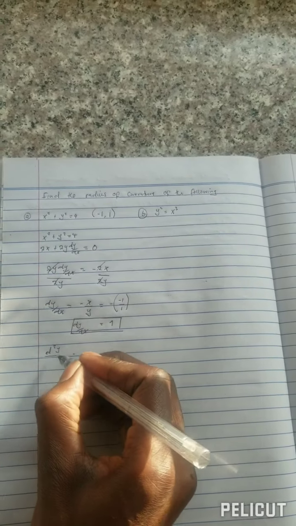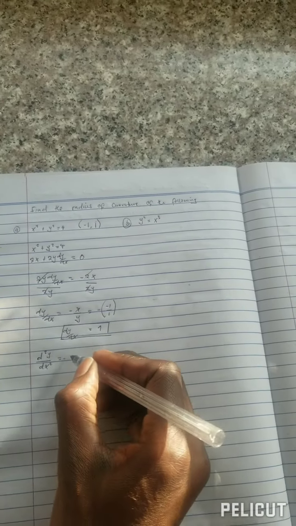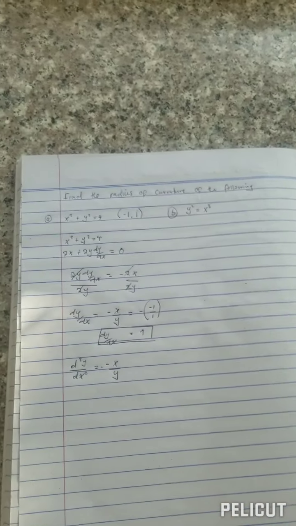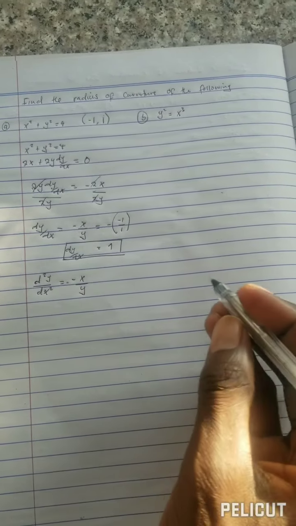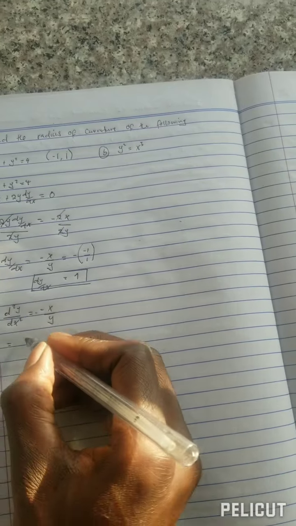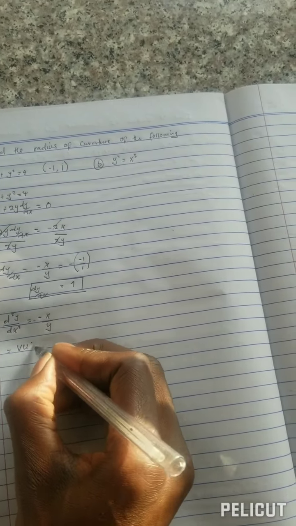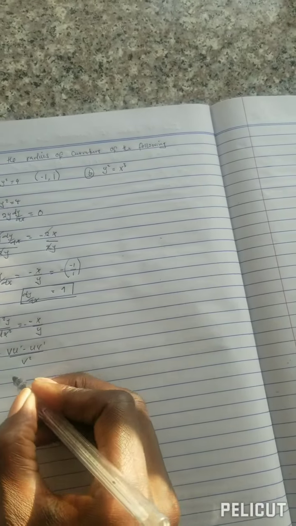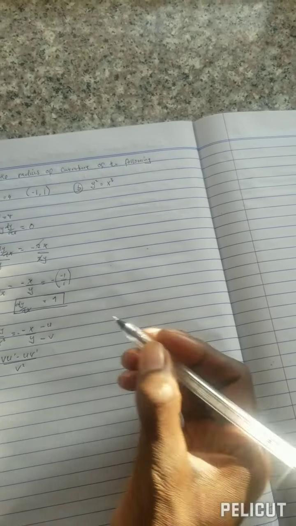So we find the second prime, which is d squared y over dx squared, of negative x over y. For us to find this one, I think we can now use the quotient rule, which is just vu prime minus uv prime over v squared. So this can be our u and this can be our v.